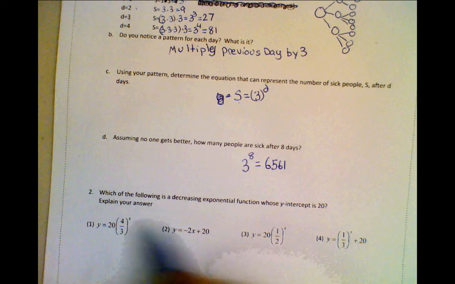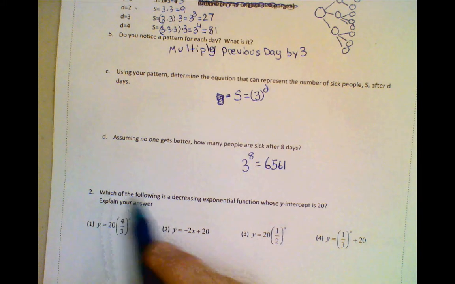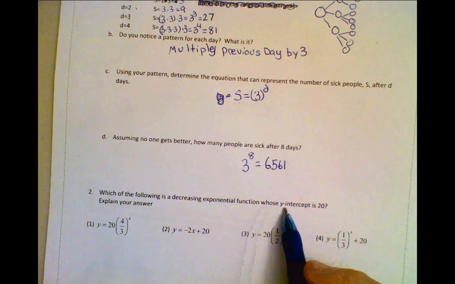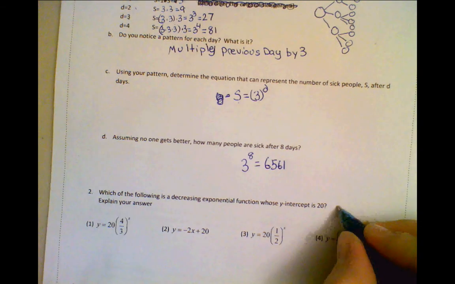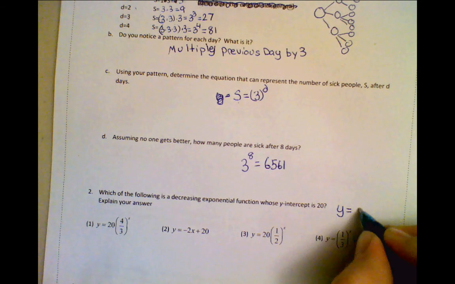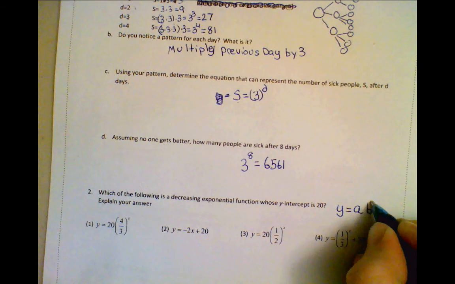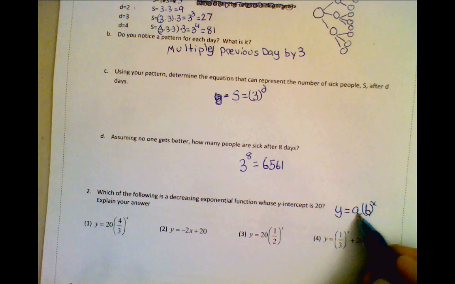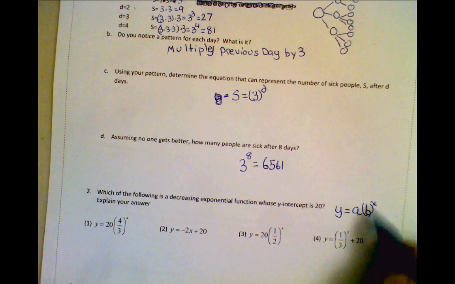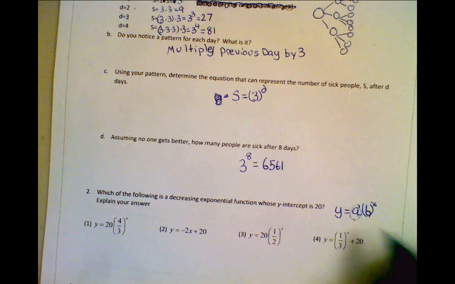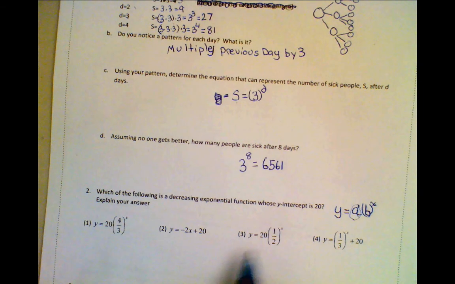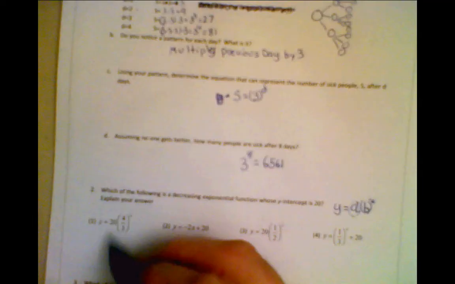Now, number 2, which of the following is a decreasing exponential function whose y-intercept is 20? Explain your answer. Well, remember, we talked about this in class. We have the formula a times b to the x power. Now, a, the number that's in front of the exponent, is going to be the initial value. Taking a look at all these choices, notice I have an a value here, which is 20. Sorry, I don't know how blurry that was.